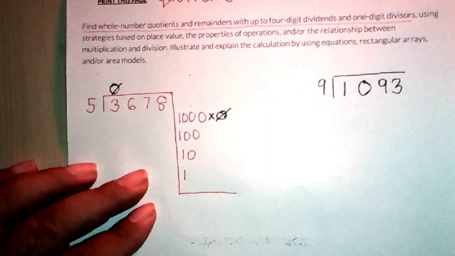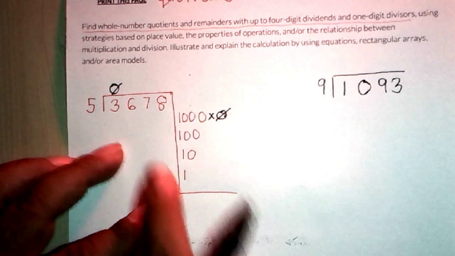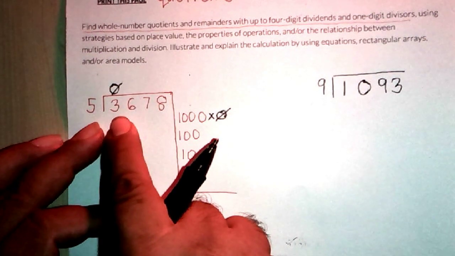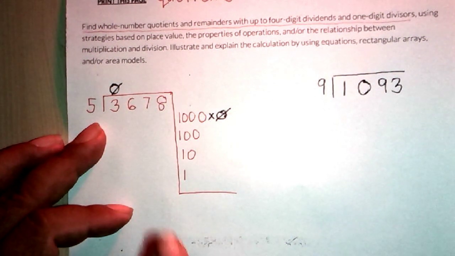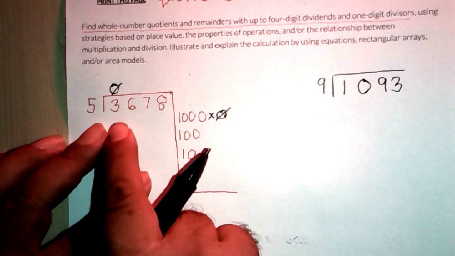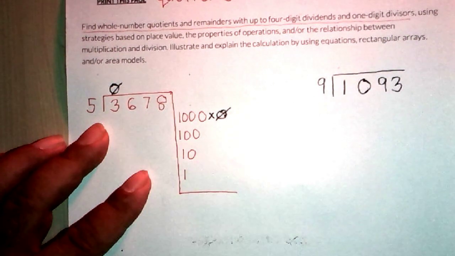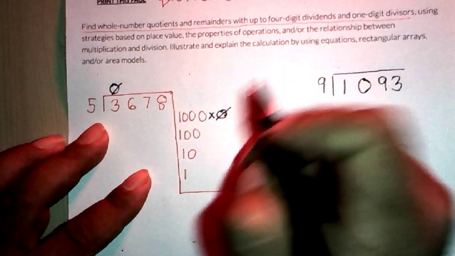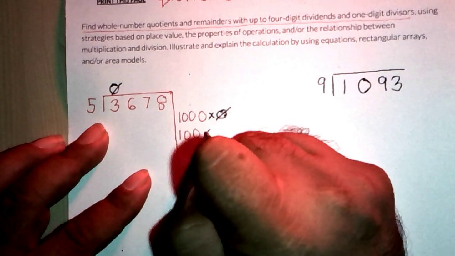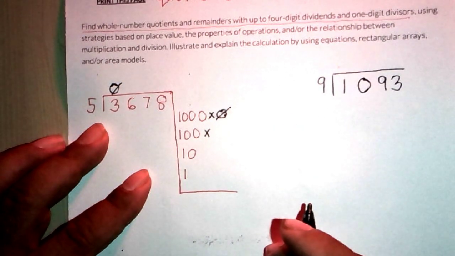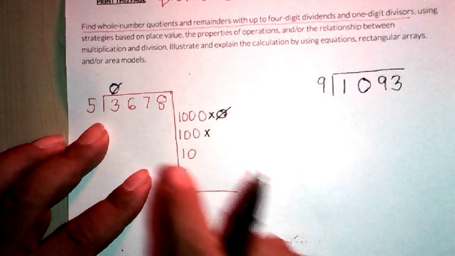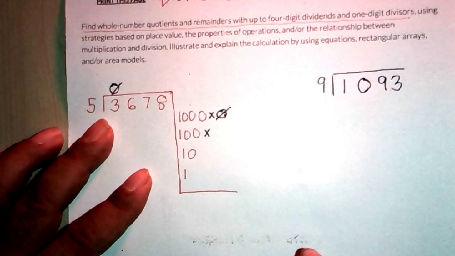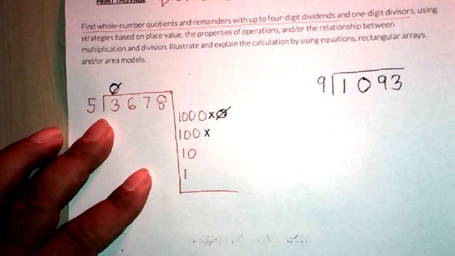Way too big. Then in the hundreds place, right? Now we're not just talking about the 3,000s. We're talking about the 3,600. Can we divide 36 by 5? You should know your multiplication table by now. The closest you can come to 36 when you multiply by 5 would be 35, and that would be 7.